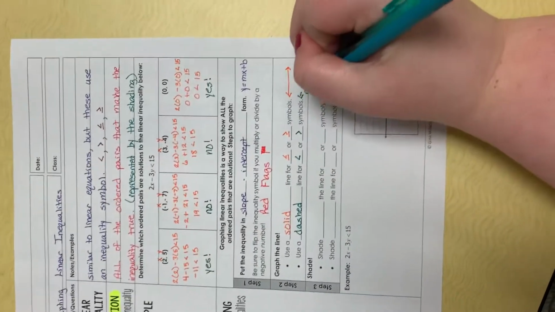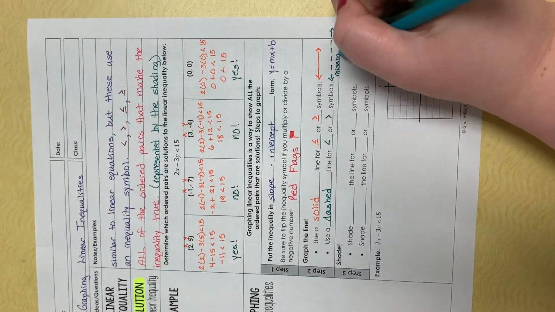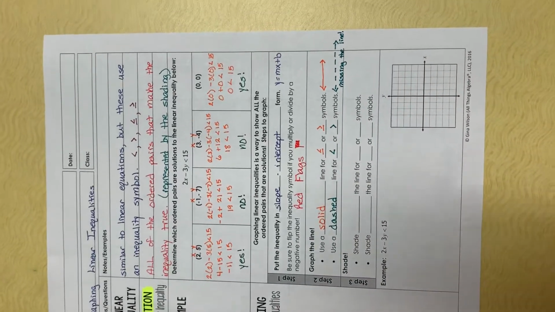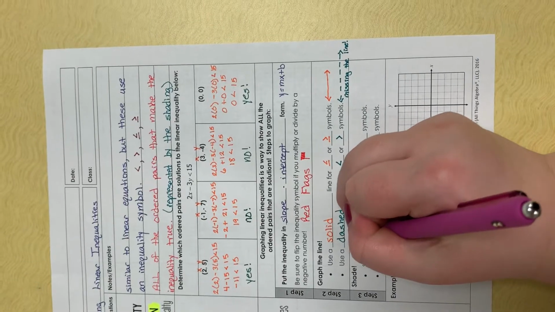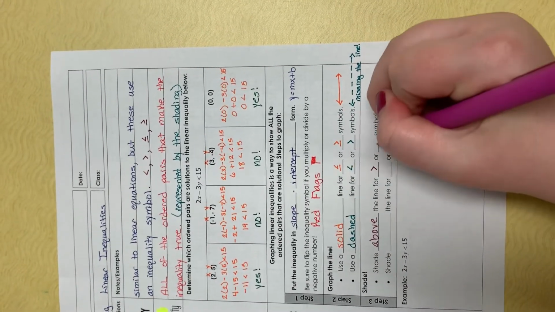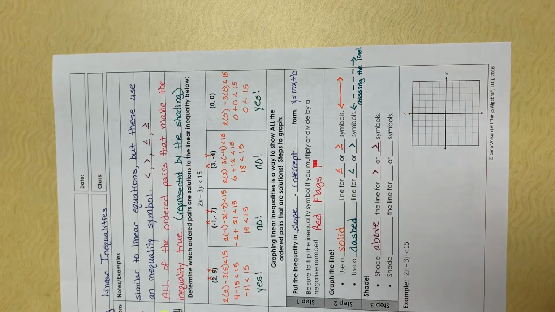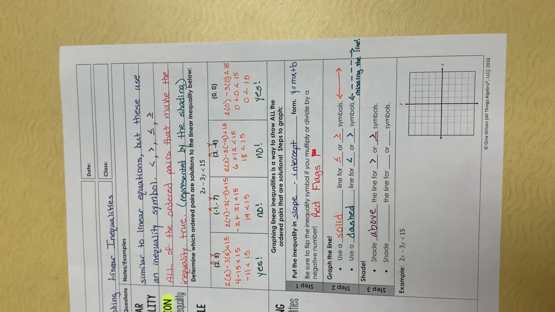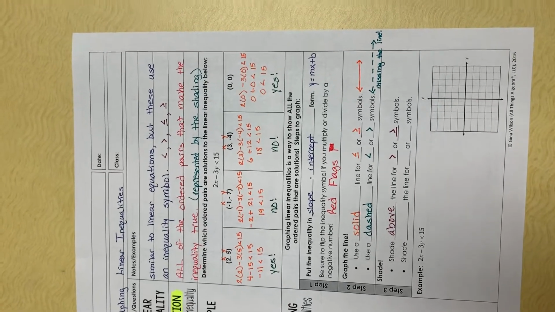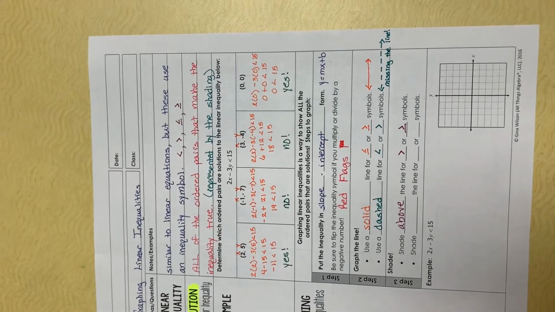All right, then the shading part. Another new little thing you've never done before is you've never shaded a graph. I tell my kids, it's the first time we ever get to color in math. We're going to shade above the line if it is greater than or equal to. Just think about greater: you're above things. You're the best. So you're going to shade above the line.